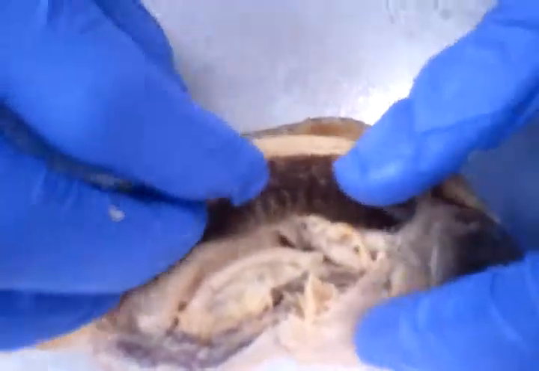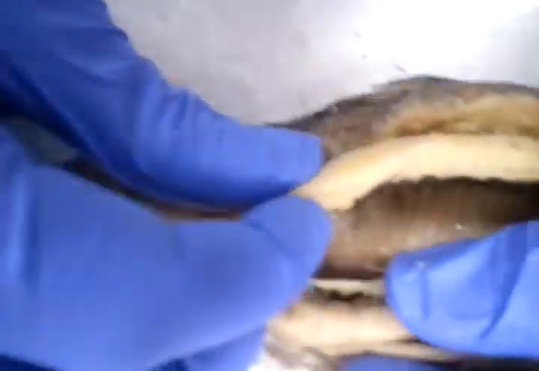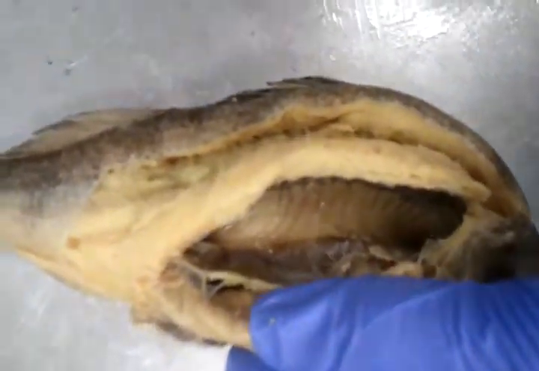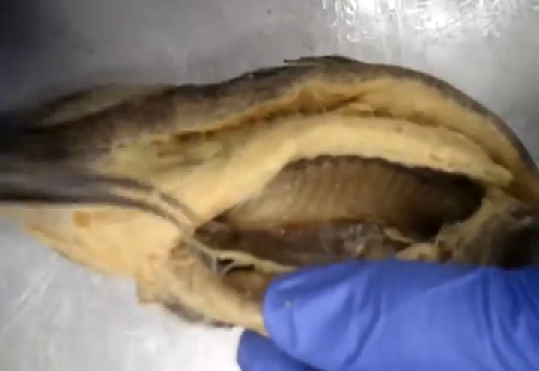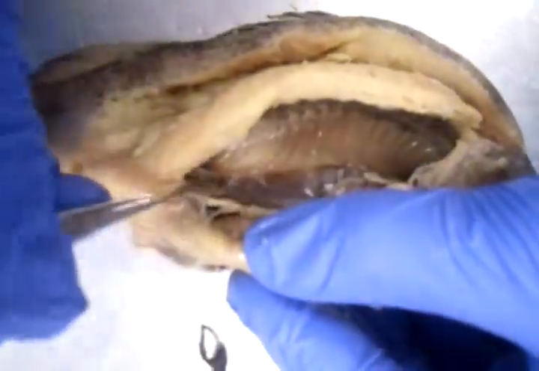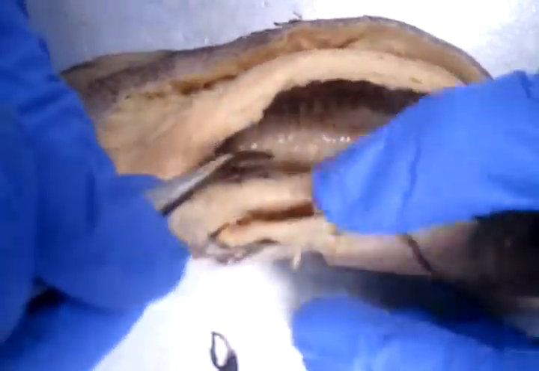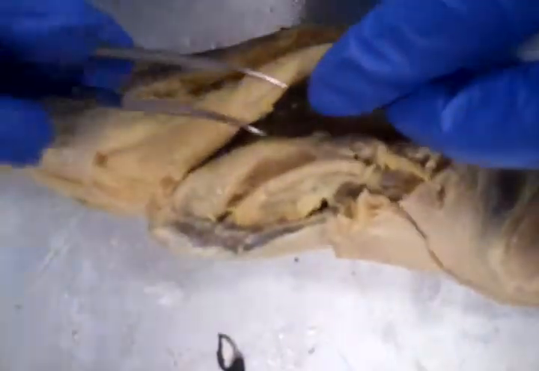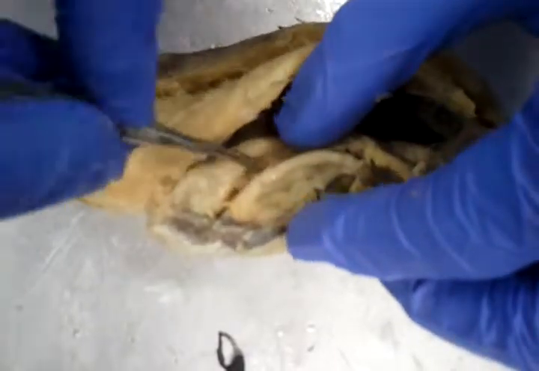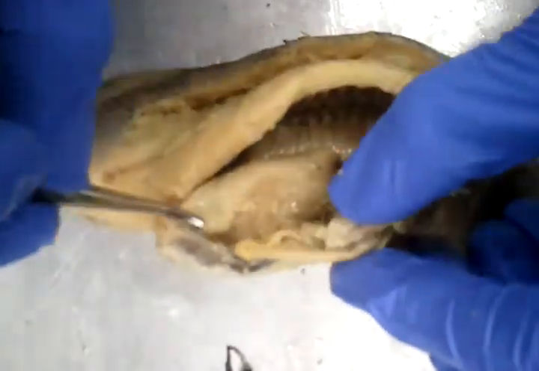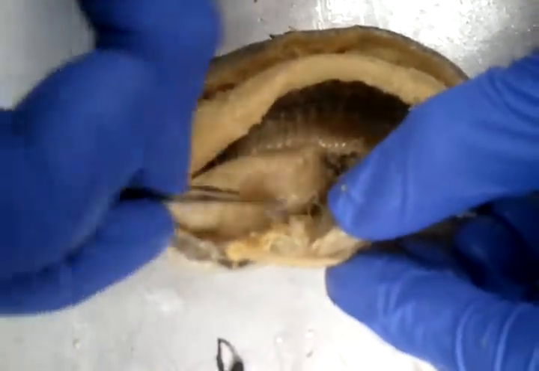Now, right next, moving ventrally, we have the swim bladder. The swim bladder obviously isn't inflated right now, but we have the swim bladder here. Very nice swim bladder, and then we have the gonad here, a relatively large structure.